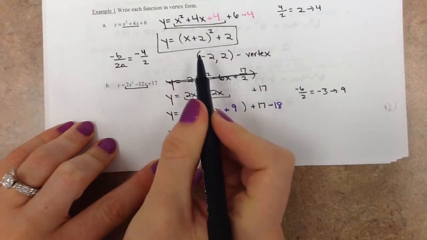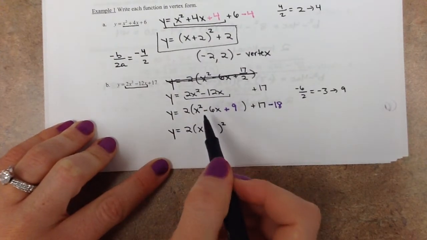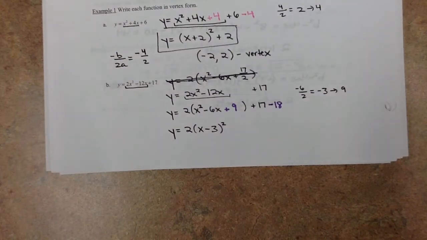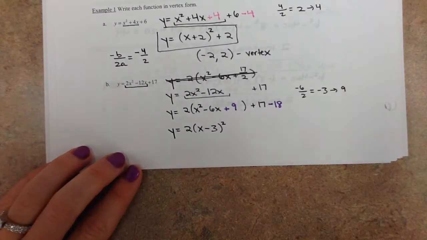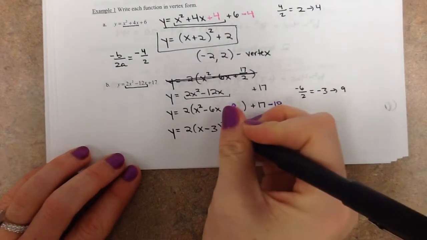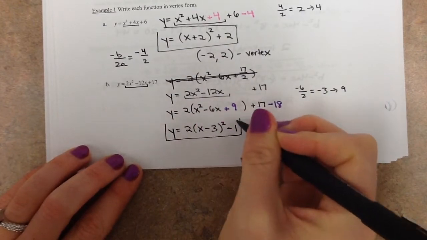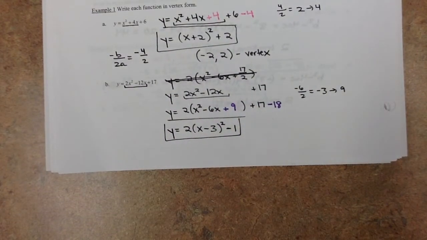So again, just like the pattern up above, the number that goes in here is half of this middle term. So half of a negative 6 is a negative 3. If you ever did not believe me, you could FOIL that out again, and you'd see that you get x squared minus 6x plus 9. And then this constant simplifies to a negative 1, positive 17 and a negative 18. So that is my equation in vertex form.